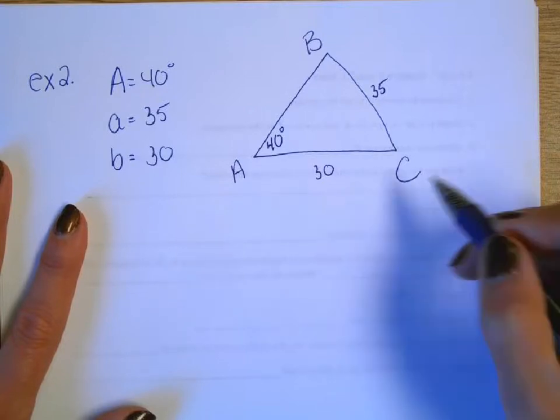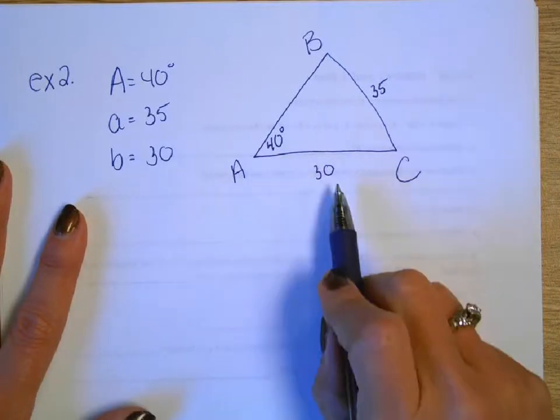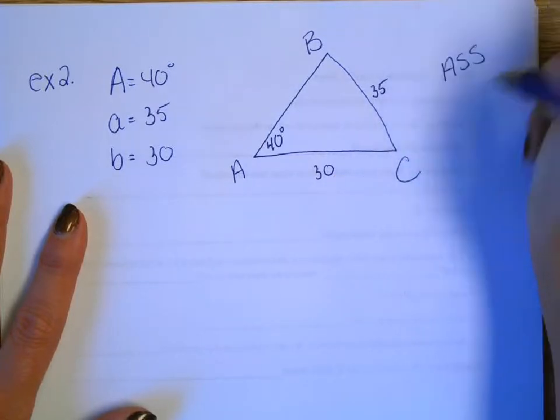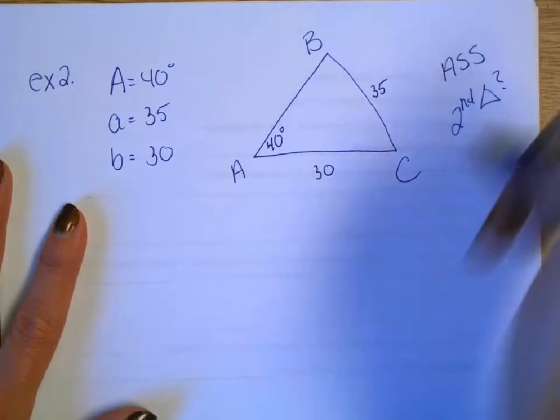So what position are these 3 parts in? Angle, side, side. So there is a possible second triangle.